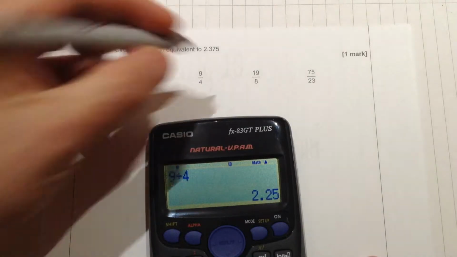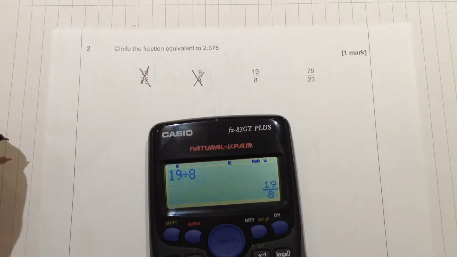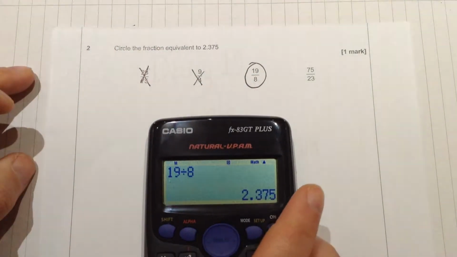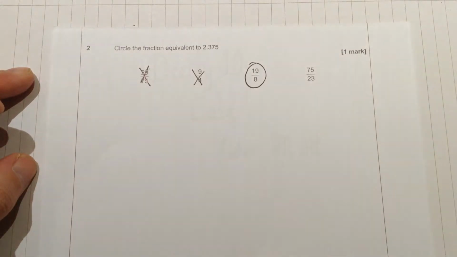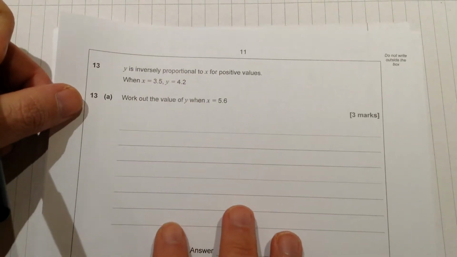is 2.25, so it's not that one. 19 divided by 8 gives us 2.375, which is the one that we wanted. So 19 over 8 is the answer. Here's question 2.